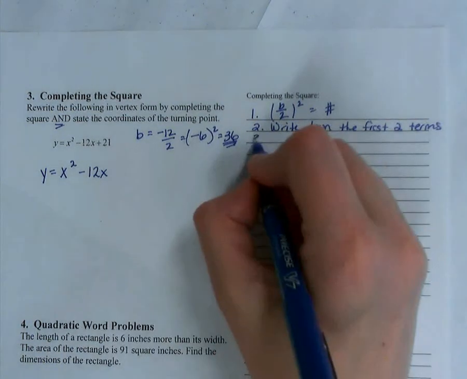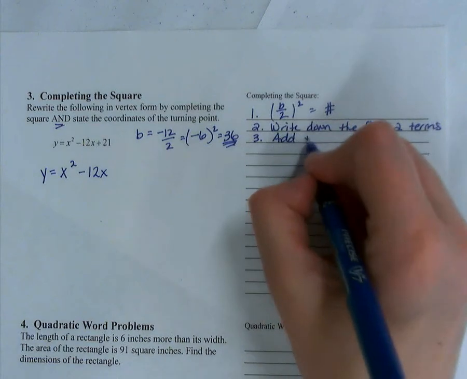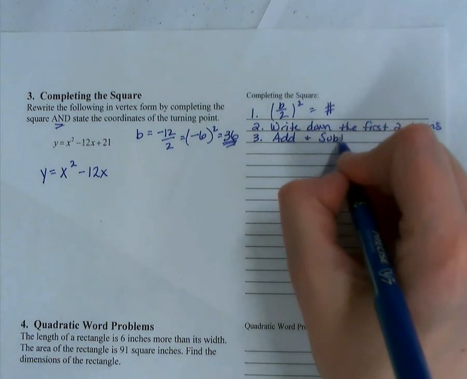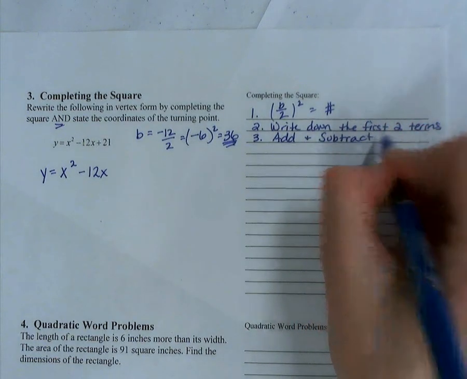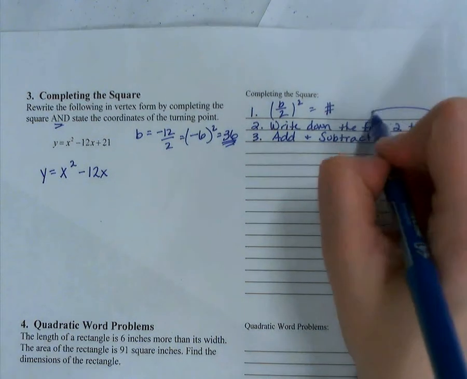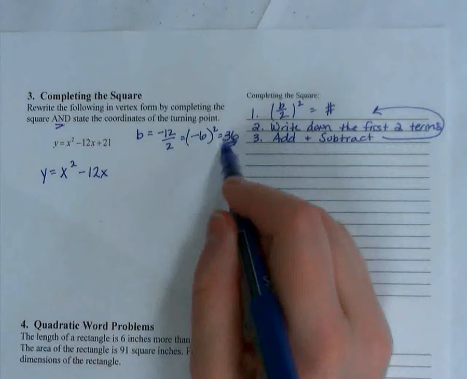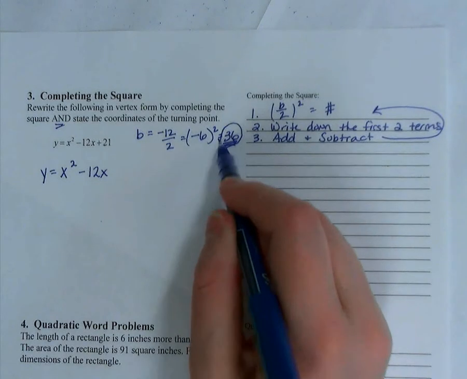Now, I want to add and subtract the number from step 1. So remember this number that we found in step 1?